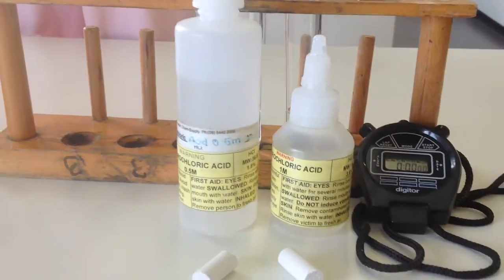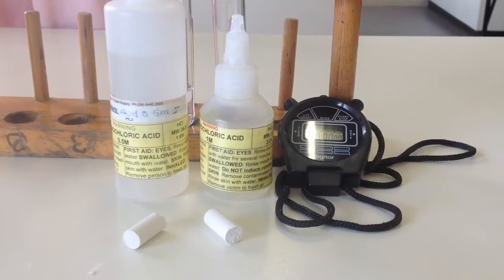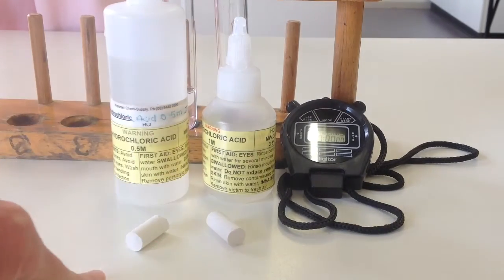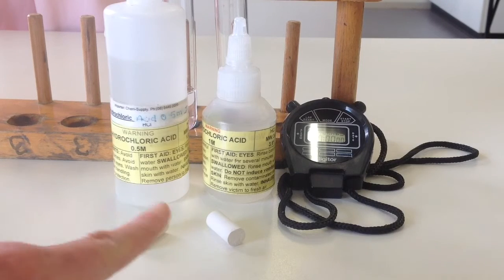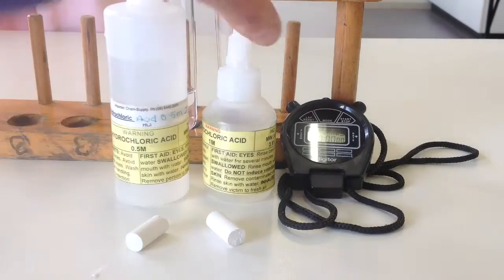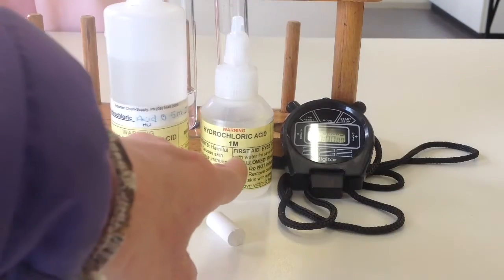which is on concentration. So I've got, they're both hydrochloric acid, still got the chalk, same size chalk. This acid is 0.5 molar. This acid is 1 molar.